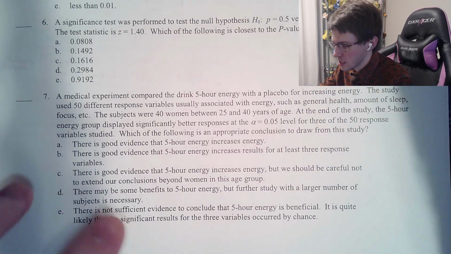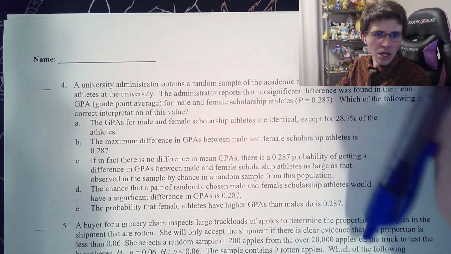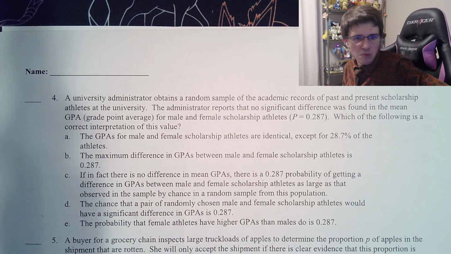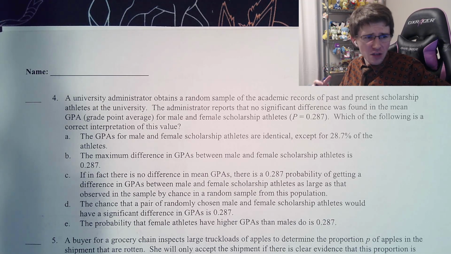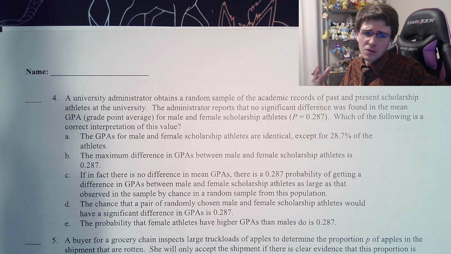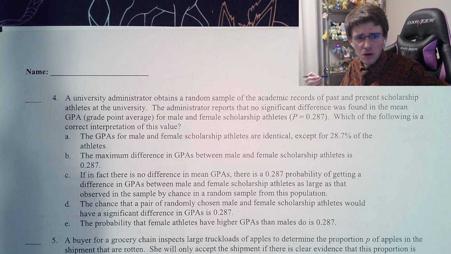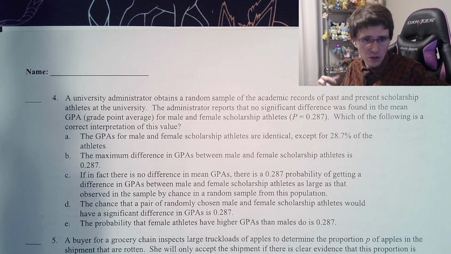Oh, it's flipped upside down. Okay. University, blah, blah, blah. We have a p-value of 0.28. All right. So before I even read the answers, if you have a p-value of 0.28, you fail to reject the null hypothesis. There is no reason to believe that there's a difference between the mean for male and female scholarship athletes in this random sample. So there's no reason to believe that there's a difference.